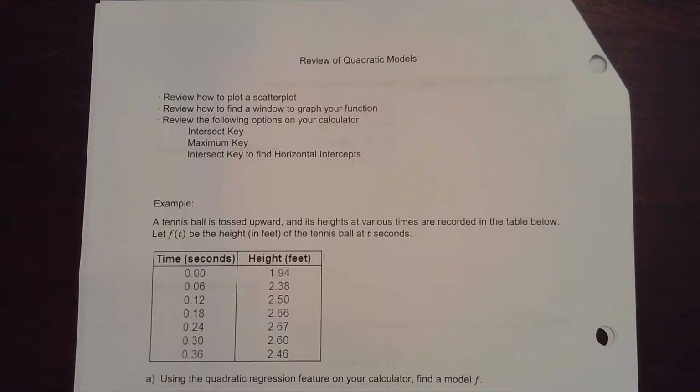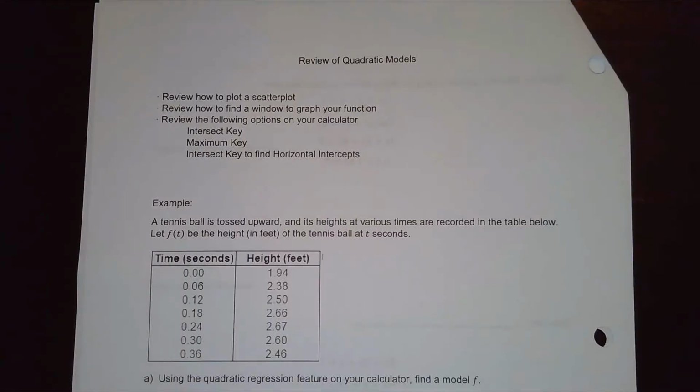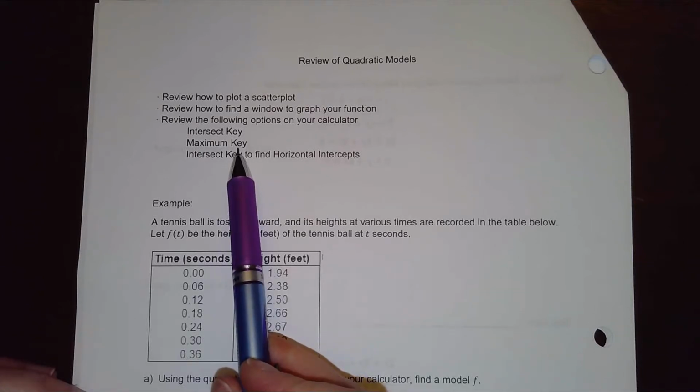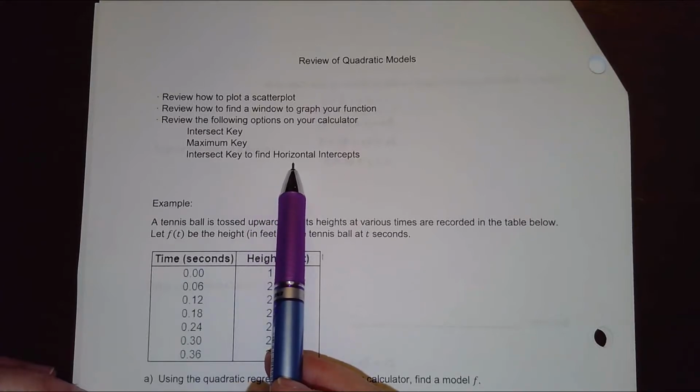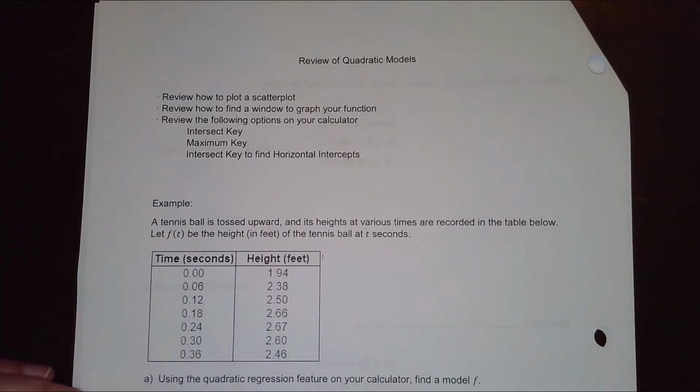Okay, so here is video number 2. Model. So you need the sheet, you need your calculators, and what I want to do is review the intersect key, the maximum key, and how to intersect to find your x-intercepts or your horizontal intercepts.